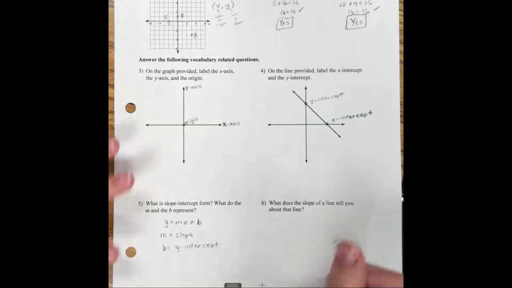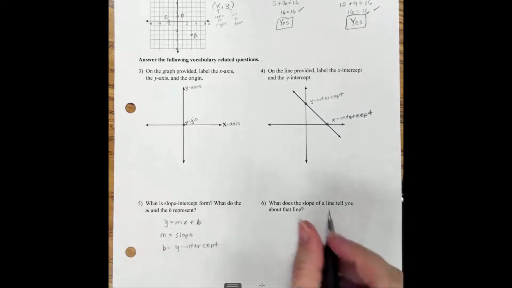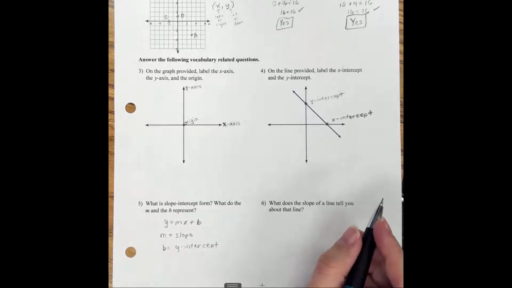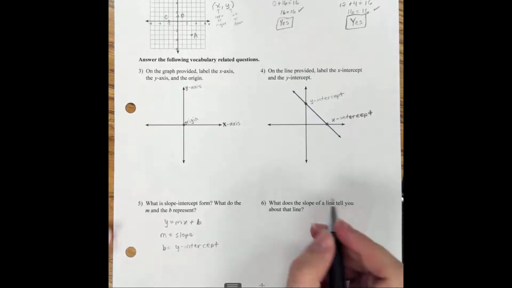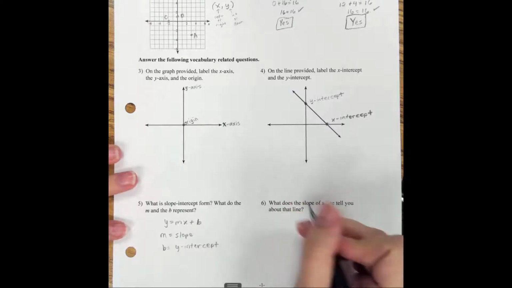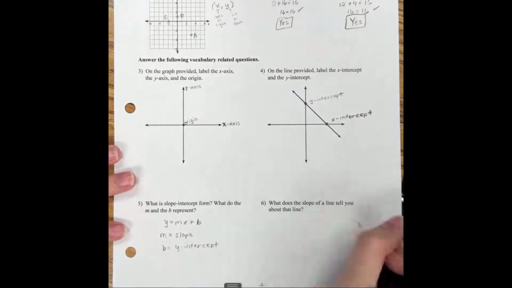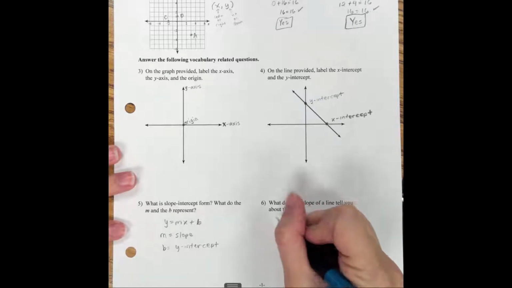Number 6, what does the slope of a line tell you about that line? What I'm going for there is that the slope is telling us about a certain quality that our line has, that if we don't know that quality, we can't graph a unique line. That quality is how steep the line is, so that's one of the things we could say.